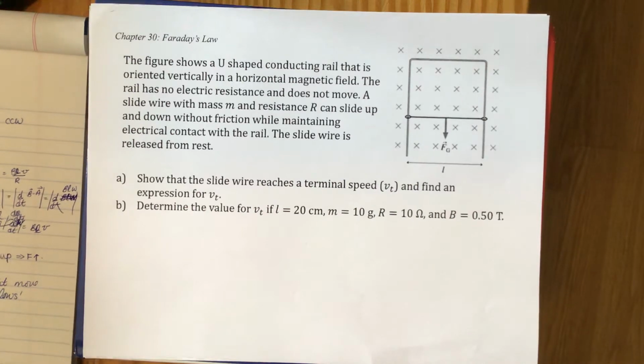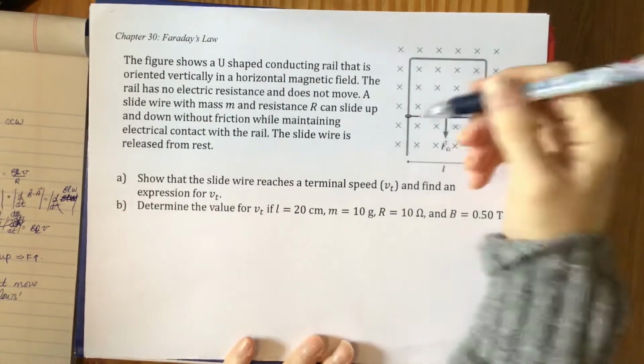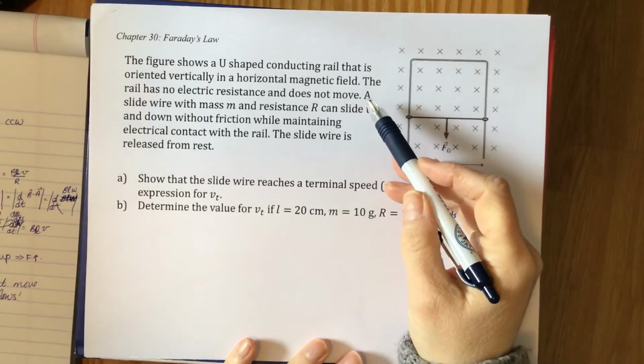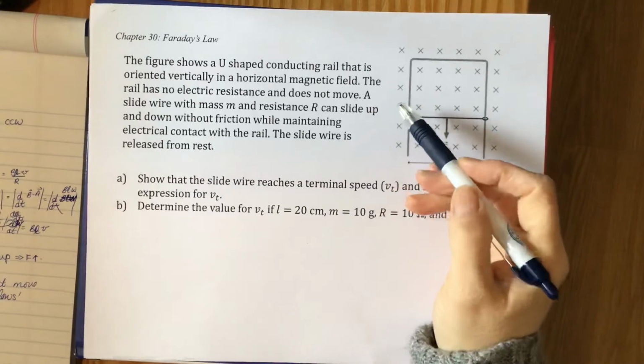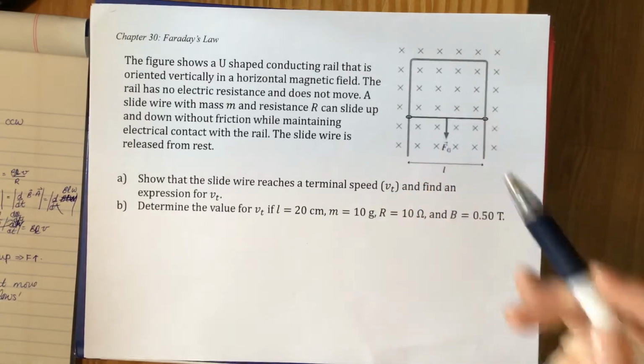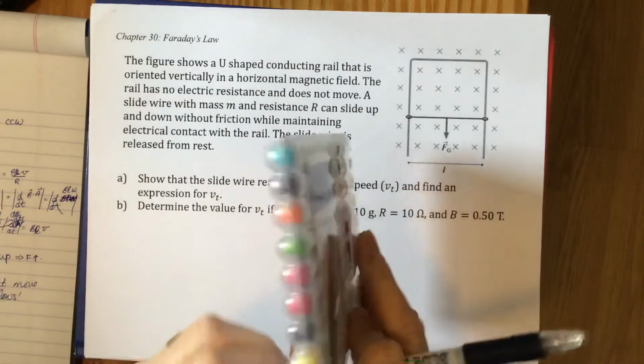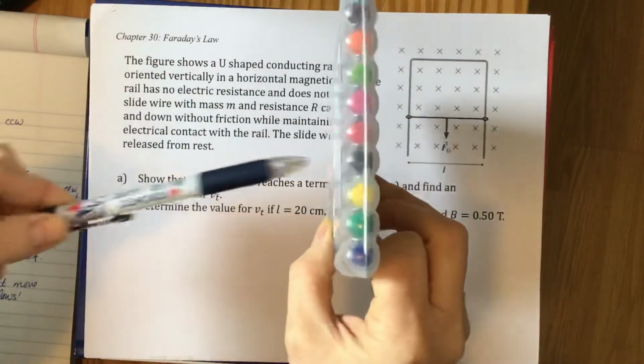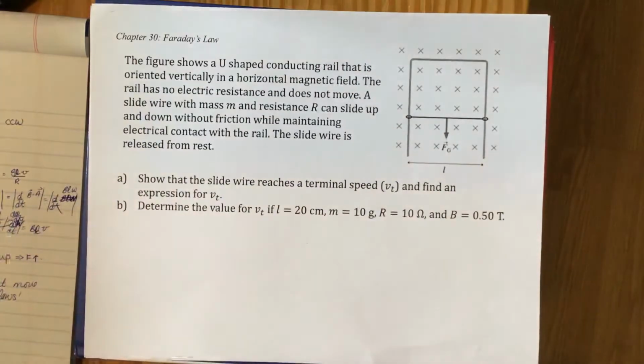In this example, the figure shows a U-shaped conducting rail. So here's our conducting rail that's oriented vertically in a horizontal magnetic field. So what we have here is something that's upright like this, and the magnetic field is like this. Okay, so it's up, and then the magnetic field is perpendicular to that.